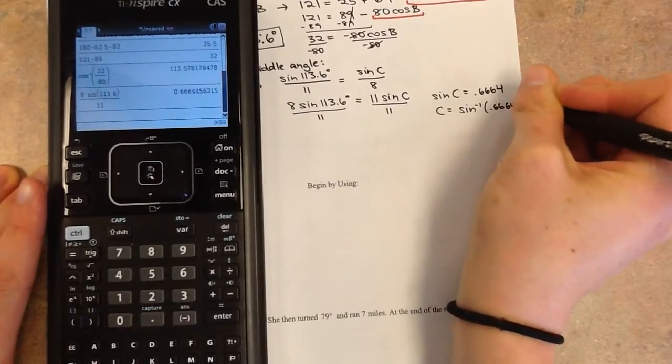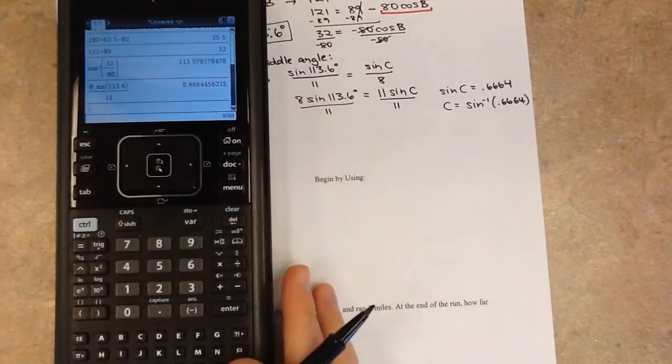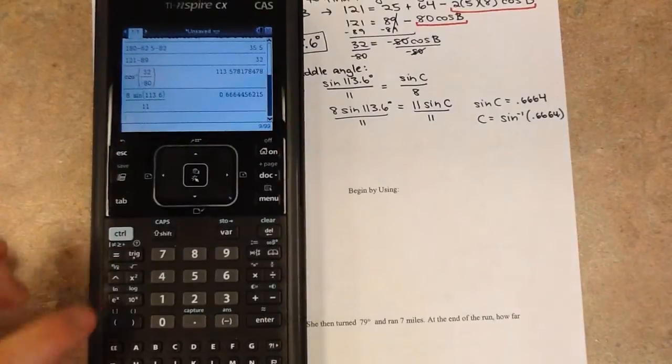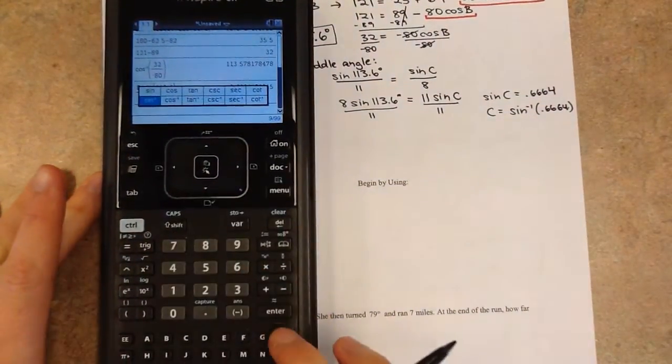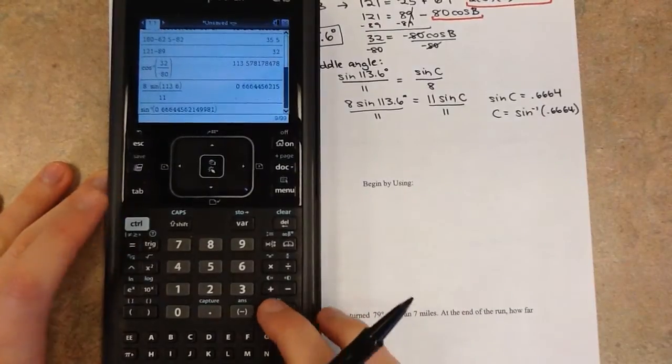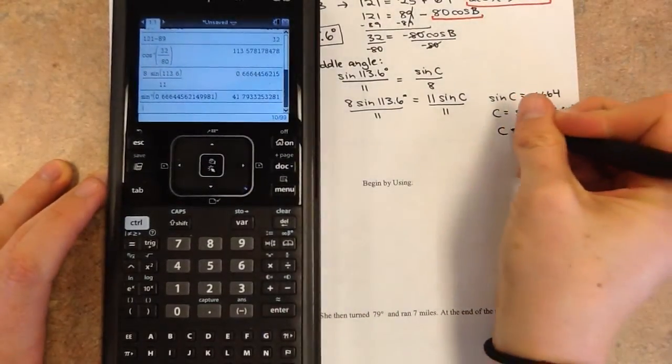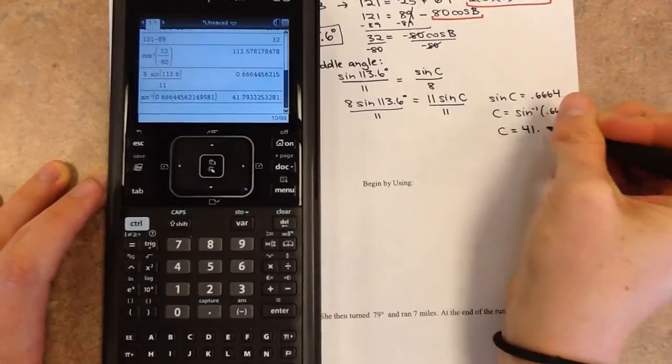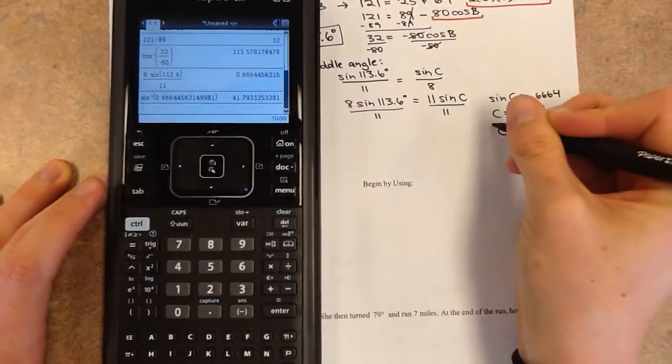Okay, so rather than actually writing down the decimals and copying them all back in, we're just going to copy paste on our calculator. So hit the inverse sine button so we can find that angle, and then just copy paste that sine value. So our second angle C is 41.8 if we round to the nearest tenth.